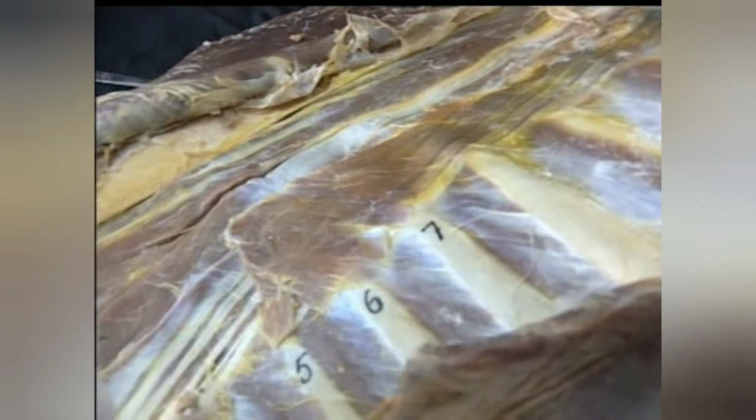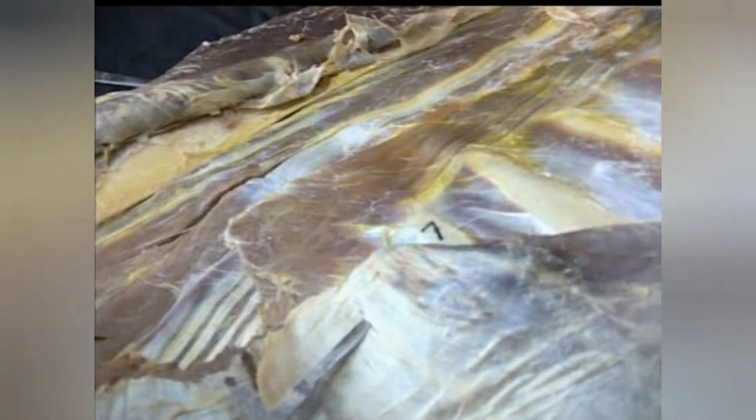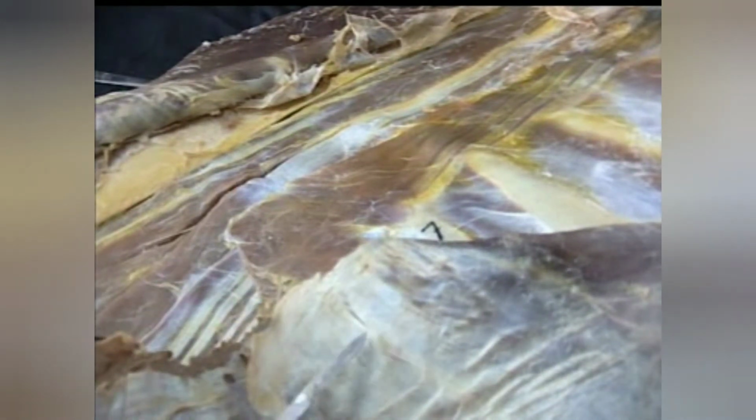Serratus dorsalis anterior. It is a triangular muscle situated over the 5th, 6th and 7th ribs, which is partly covered by serratus cervicis. This muscle originates from the dorsal fascia, and the fleshy part has 3 digitations which are inserted to the anterior border and lateral surfaces of the 5th, 6th and 7th ribs.